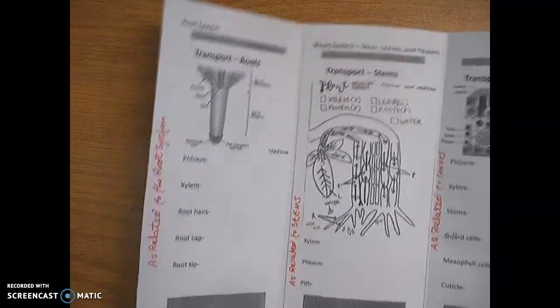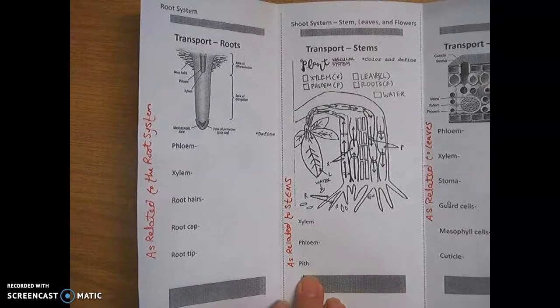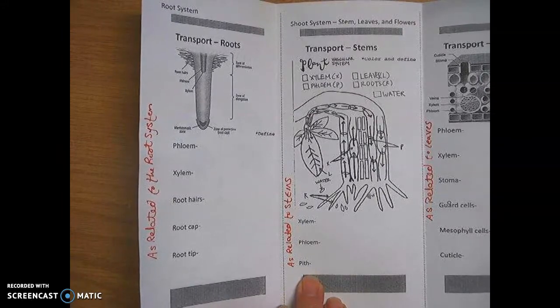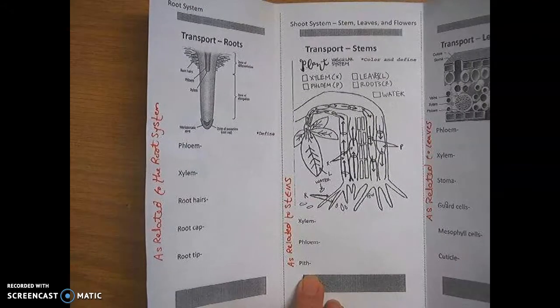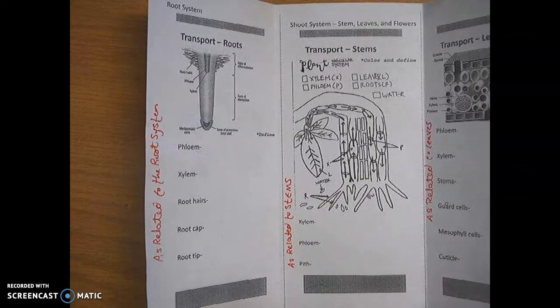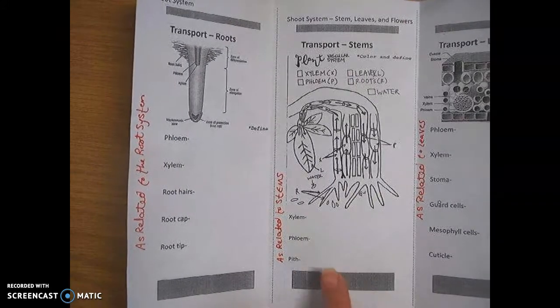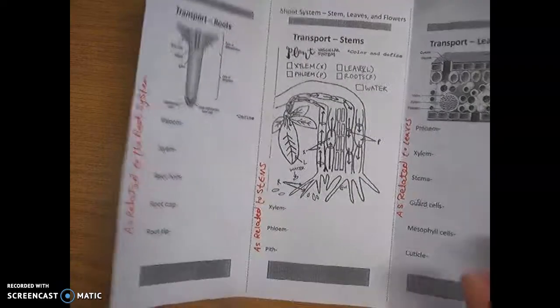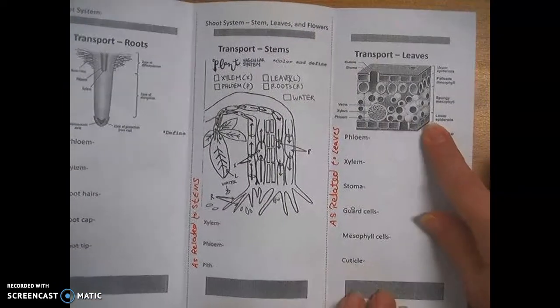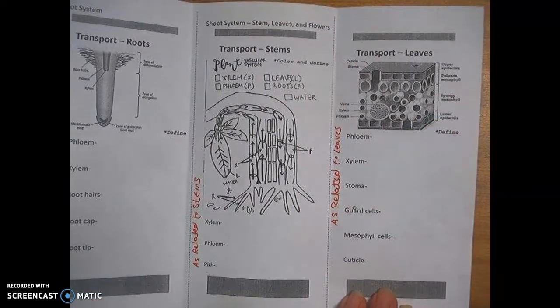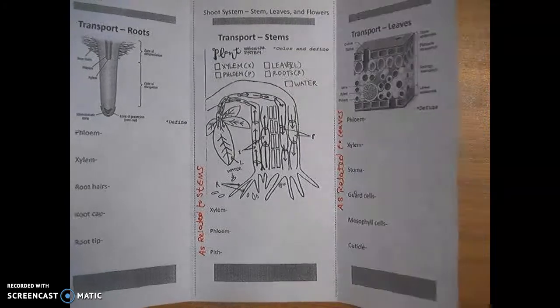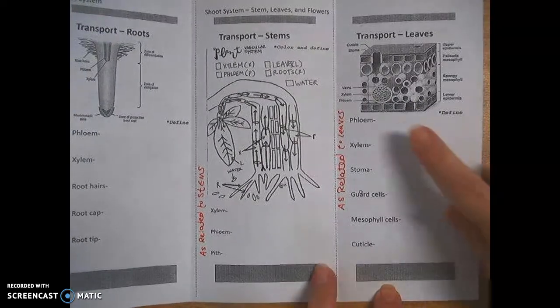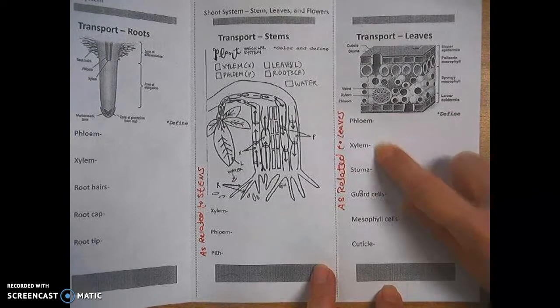Your shoot system was very similar to the roots, except it had something called pith, which helps give that support, kind of like a skeleton, if you will. Then you saw your xylem and phloem moving stuff around just like it did in the roots. Then leaves have a lot of different types of cells if we were to go into all the different cells that make up our leaves. But again, we see the xylem and the phloem.